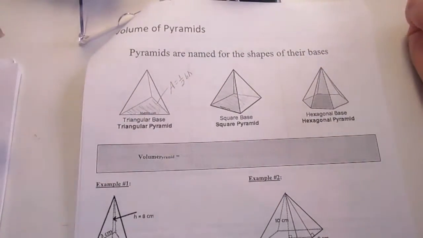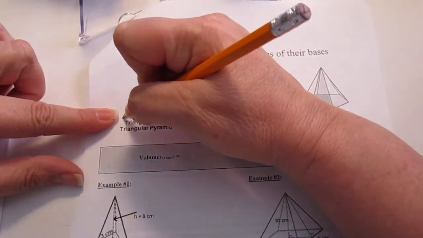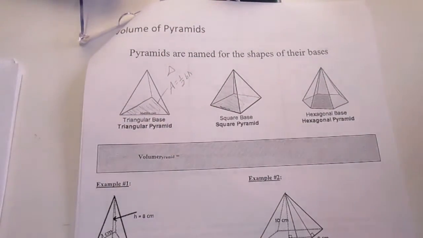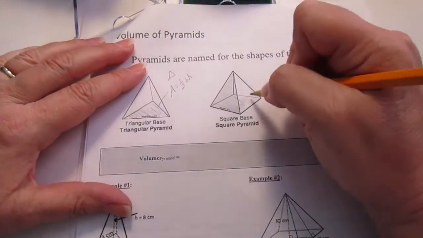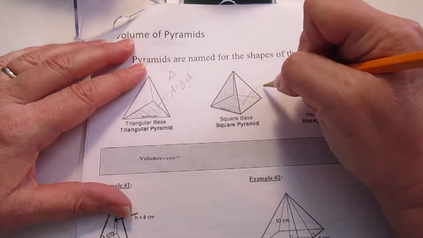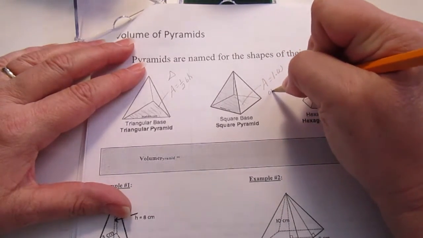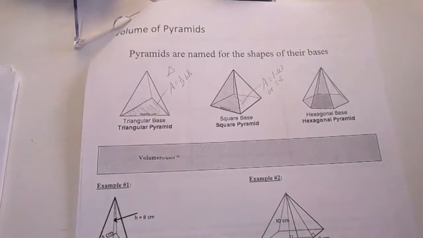I know there's a lot of bases going on, right? But it's the base and the height of the triangle, not the height of the actual pyramid, which we could call altitude if you prefer. This one has a square base, so this area is equal to length times width, or side times side. So it's important to know what is going on the base of your pyramid.